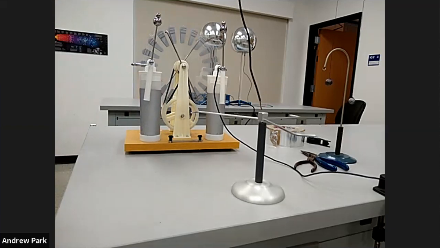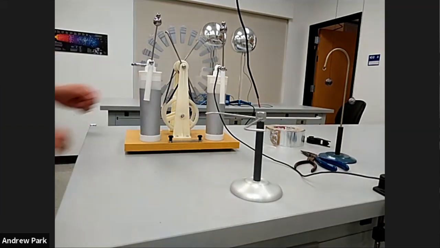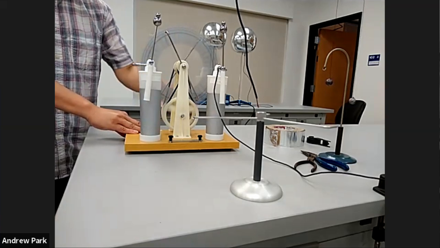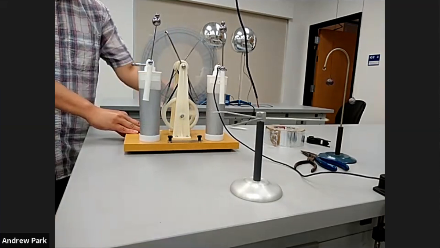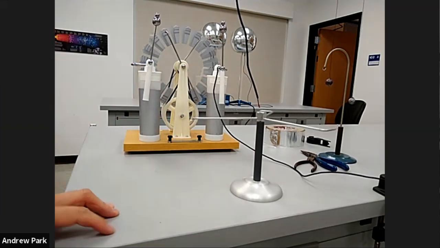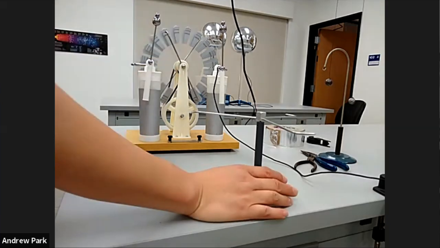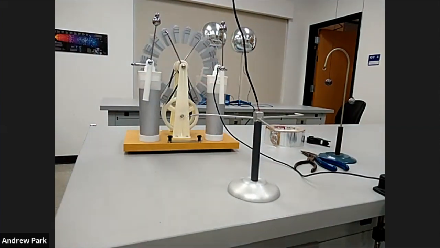Still not touching. Let's see how well this works. So it's a fun demo. Now this is the kind of demo where I can't do anything quantitative with it, because there are too many things that you don't know or that can't be measured well.